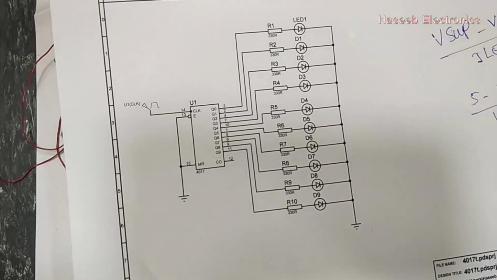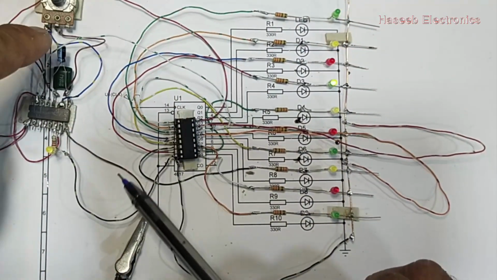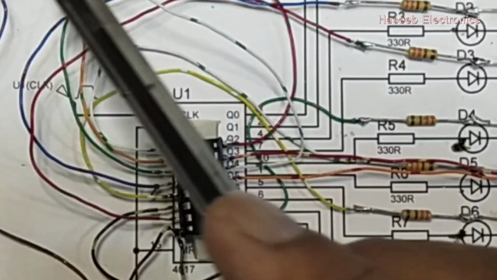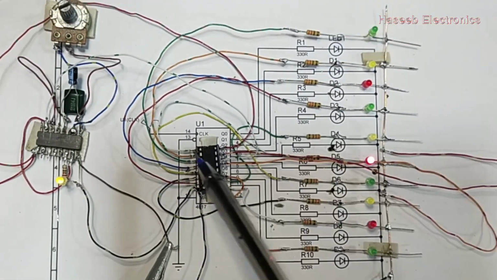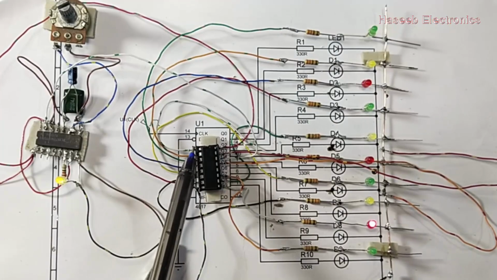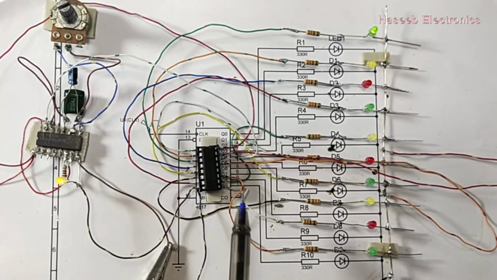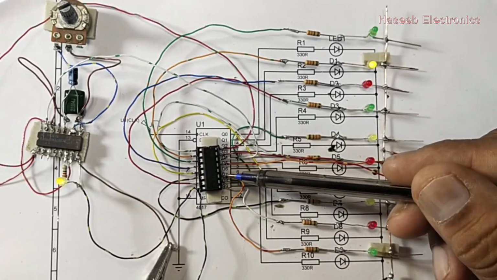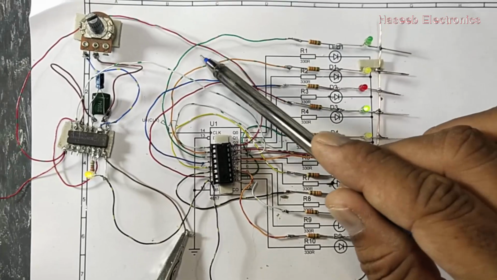Pin number 14 is connected to the clock input. This white wire takes the output from this clock circuit and connects it to pin number 14. Pin number 1 is on the cut side here: 1, 2, 3, 4, 5, 6, 7, 8, 9, 10, 11, 12, 13, 14, 15, 16.